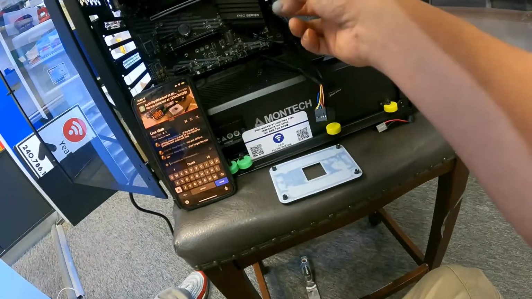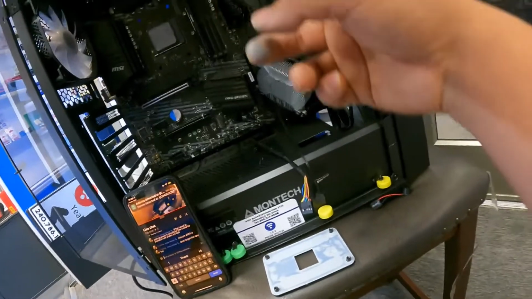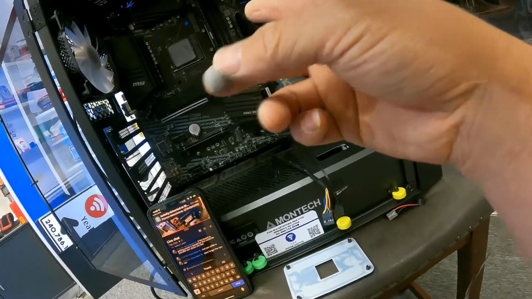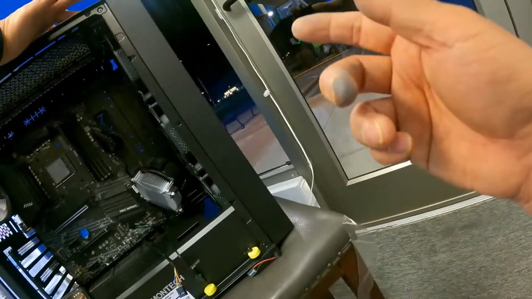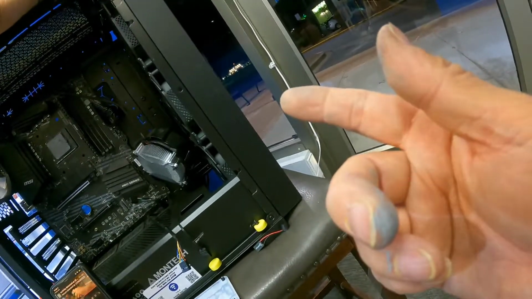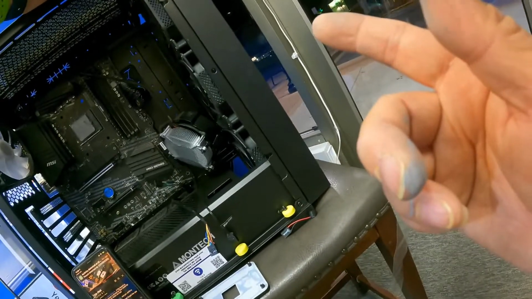CPU fan's plugged in, so it senses it, so it shouldn't be spitting an error because of a CPU fan. So I don't need to bond it mechanically, just as long as I don't leave it running too long without the CPU fan. Okay, ready for this? Let's go for it.